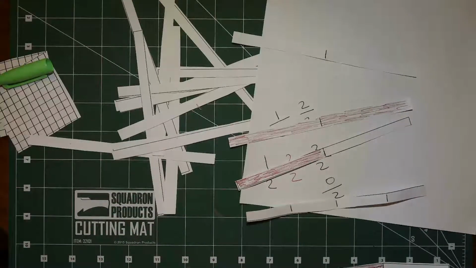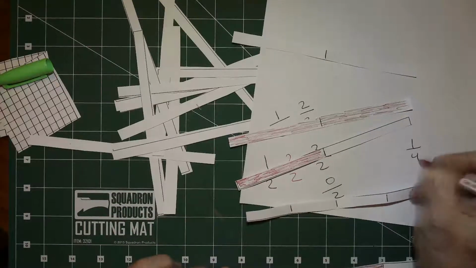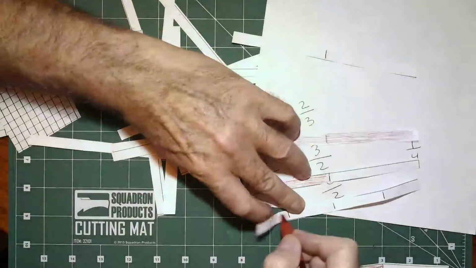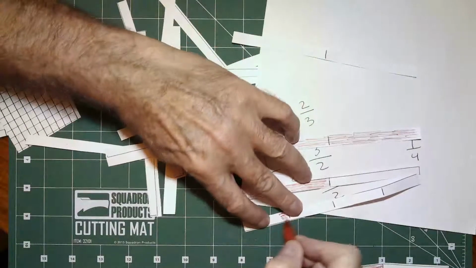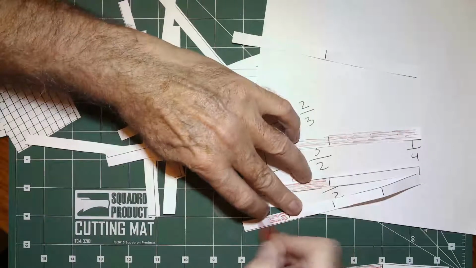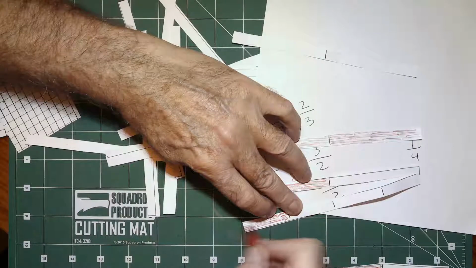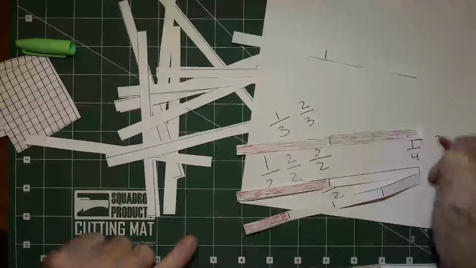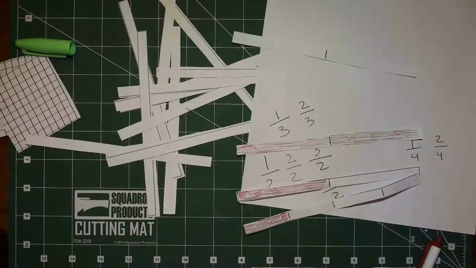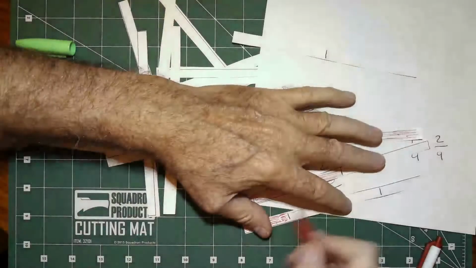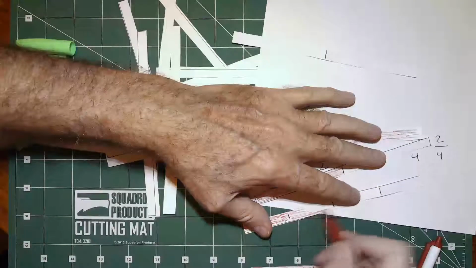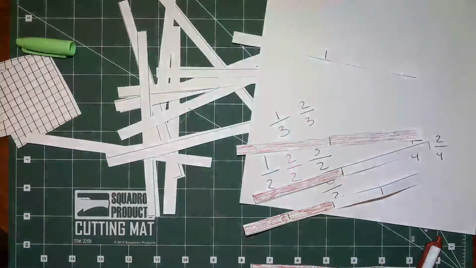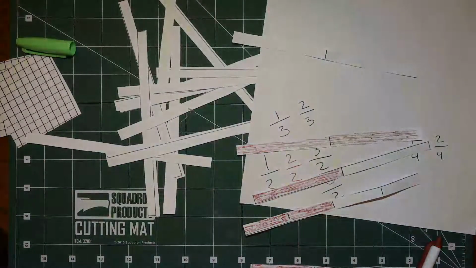So to do the fraction 1/4, I would shade one of these parts, 0, 1, all the way up to this line. To do 2/4, I would shade another part. And you can probably see the pattern, Andrew, because if I go any further, I'll be giving it away.